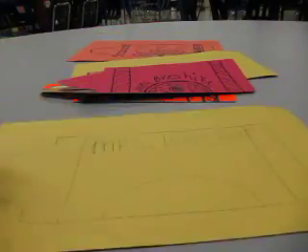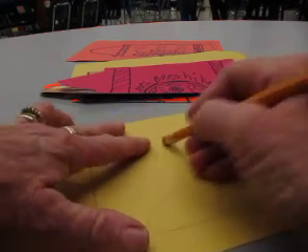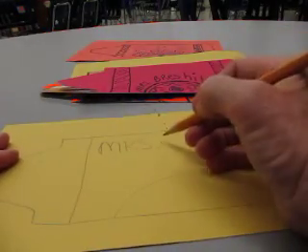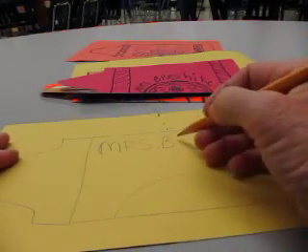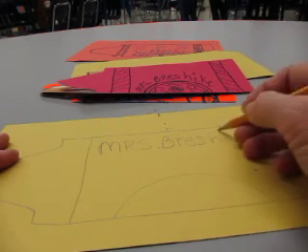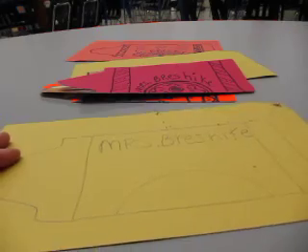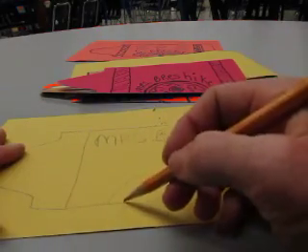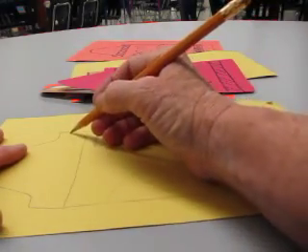And so I think I'm going to erase it and maybe make my name a little bit different. So that's why I start with pencil. I'm going to erase my name and try and get it in the space that I want it. So I'm going to move closer, and maybe I'll go with lower cases, and I think it'll fit now. Yep, Miss Breshek.